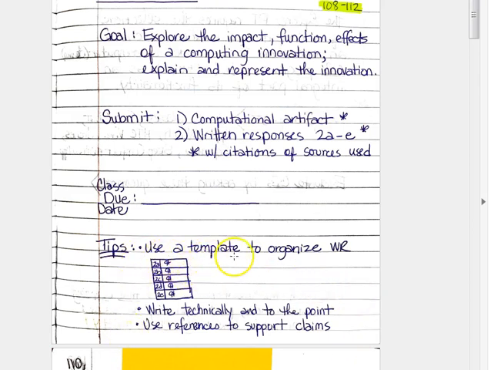I want you to use a template grid to organize your written responses. Obviously, make the first column, column A, skinny to hold the 2A, 2B, 2C, 2D. And this task has a 2E element. Write technically and to the point and use references to support your claims. You did not have to have references on your Create performance task. You will have to have those on the Explore performance task.